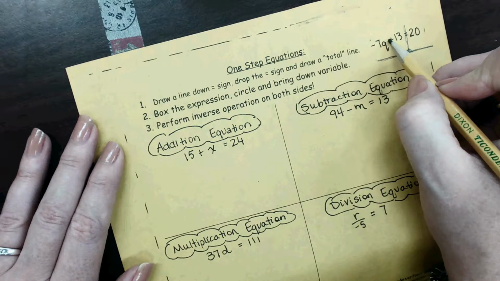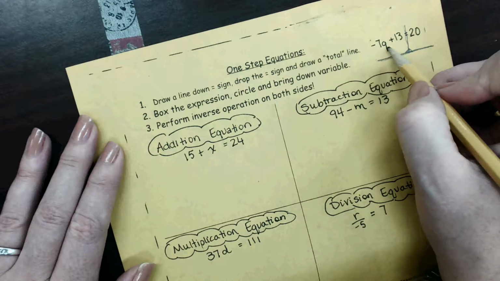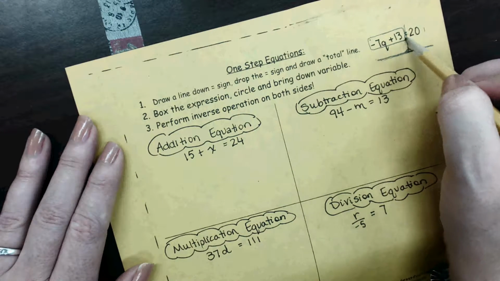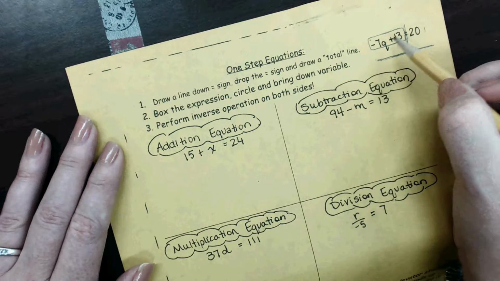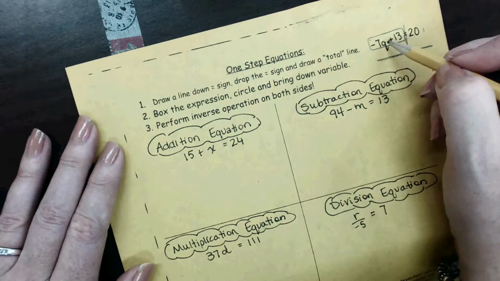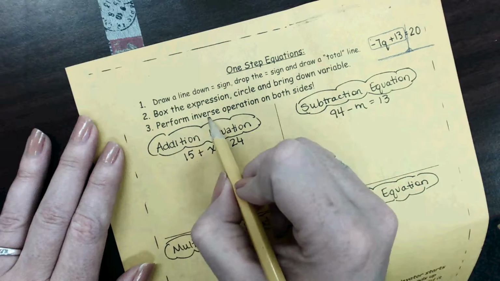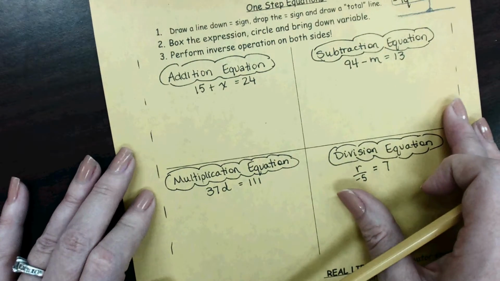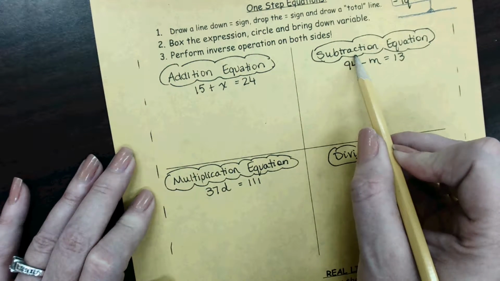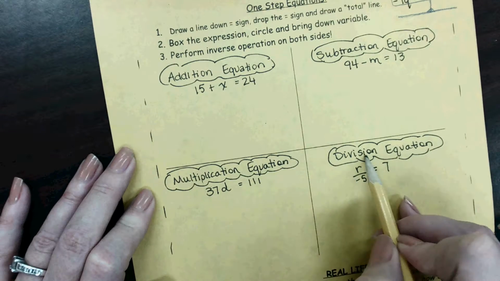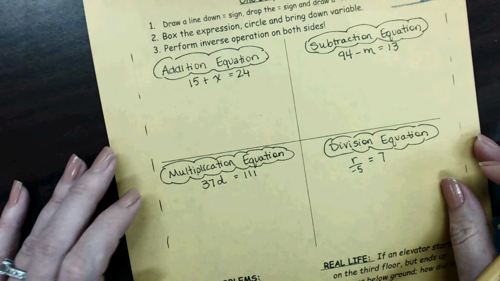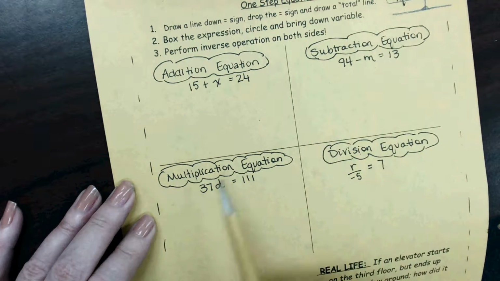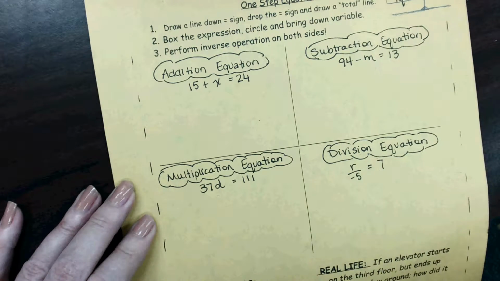The expression is the side of your teeter-totter that has the variable. So whether I was doing a one-step or a two-step, I would still box the entire expression all the way to the equal sign that holds my variable. And then circle and bring down your variable, and then perform inverse operations. So I'm going to show you better examples with each an addition, a subtraction, a multiplication, and eventually a division problem. Therefore, whenever you practice a problem, you can say, does my problem look like this, or this, or this, or this? Okay? So here we go.